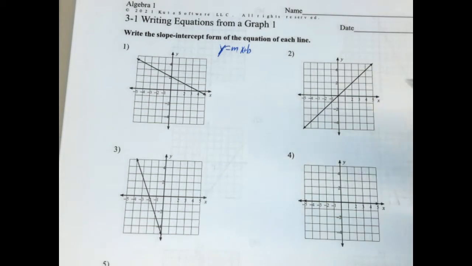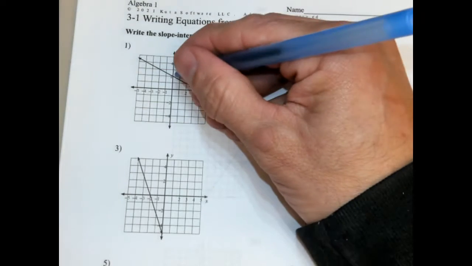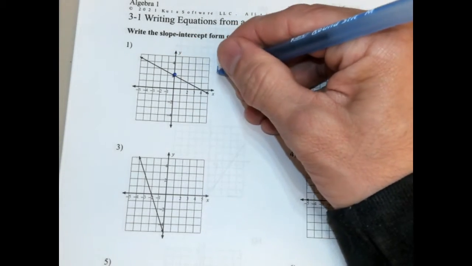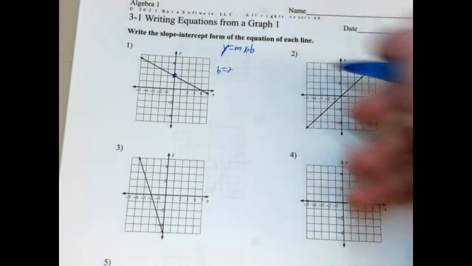So the first thing we do is look at this line to identify the point where it crosses the y-axis, which is right here. That's going to be our y-intercept, or our b. So b equals 2. And then we need to identify the rate of change.